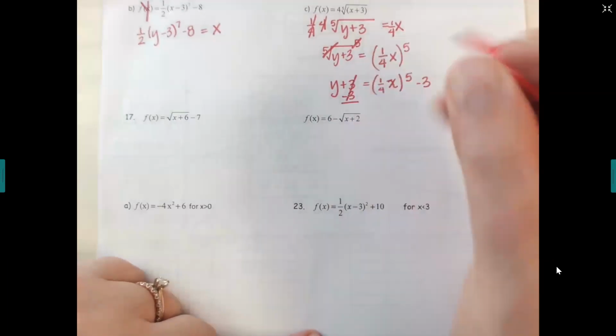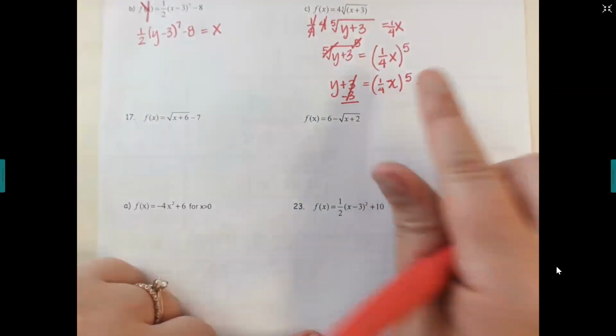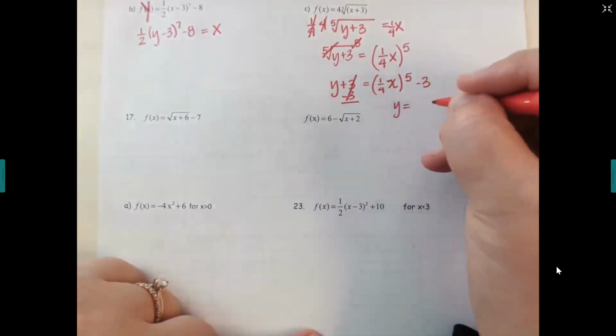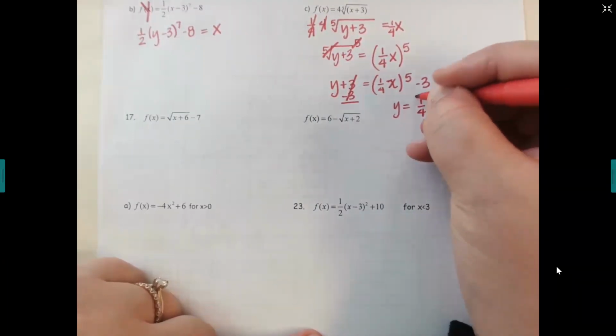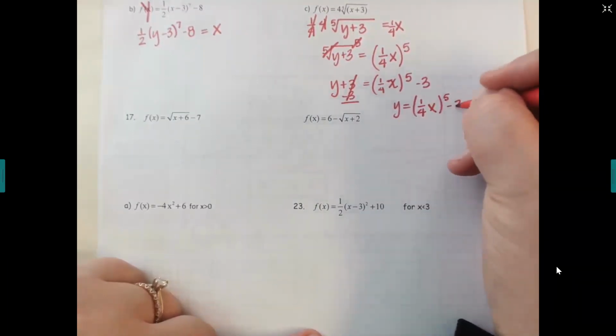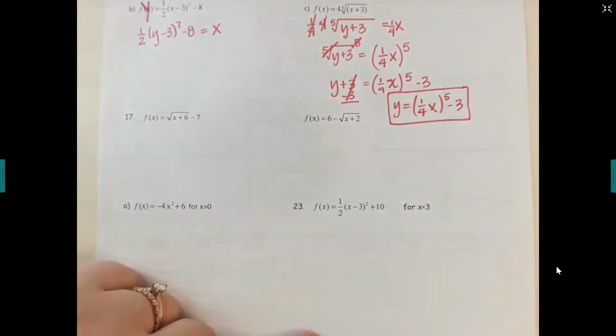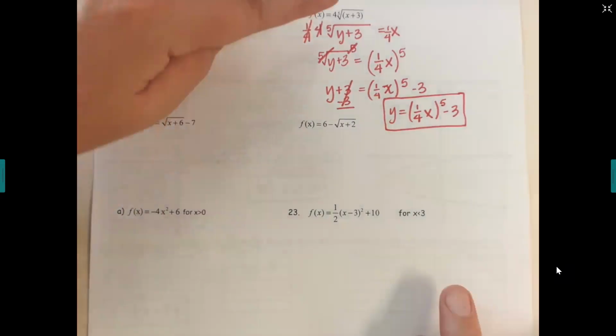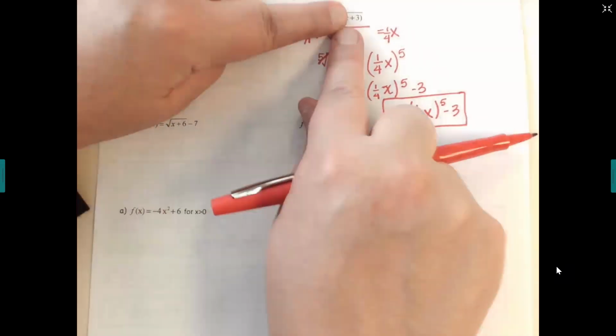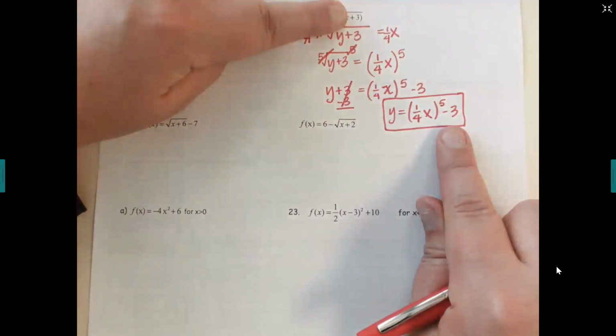Okay, so your final answer would be this right here. So it'd be y equals 1/4 x to the 5th minus 3. And then I can't remember if I talked to y'all about it, but remember the pattern that a plus 3 on the inside becomes a minus 3 on the outside. Did we talk about that?